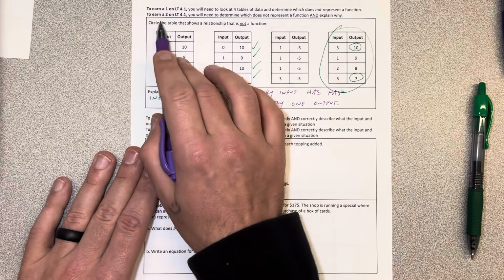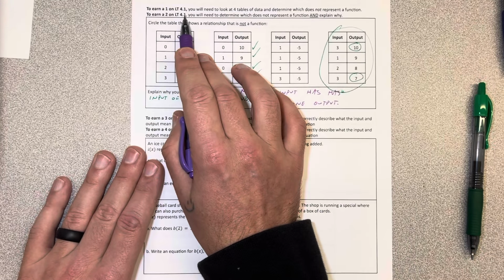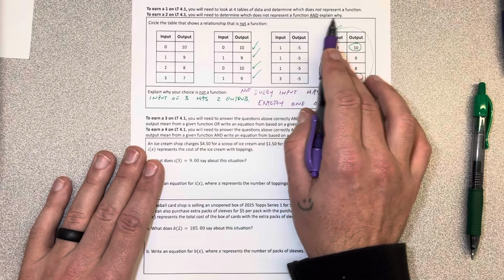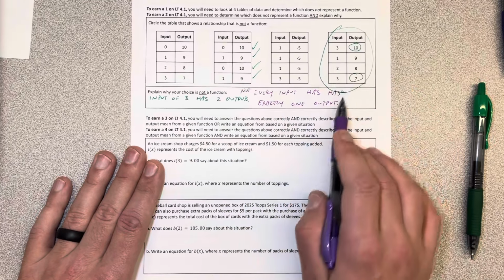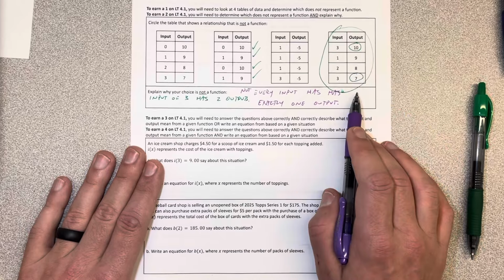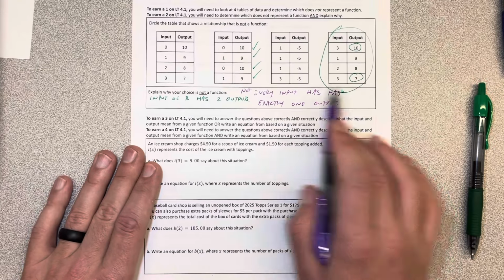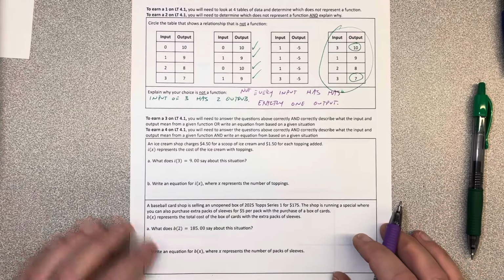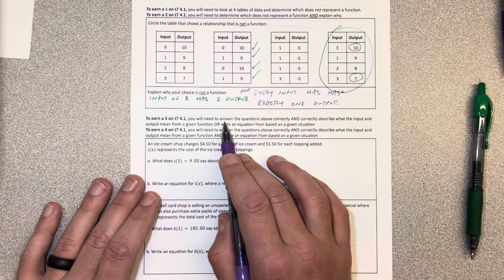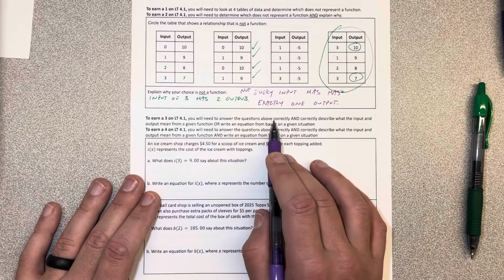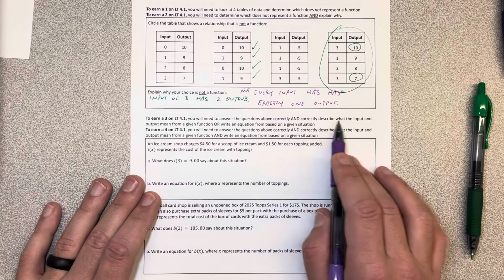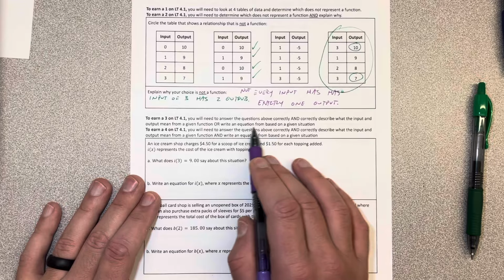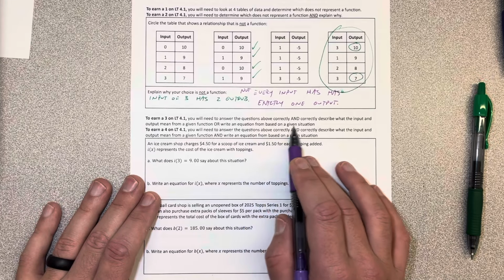Now, notice here, it says to earn a 2 on Learning Target 4.1, you'll need to determine which does not represent a function and explain why. We did that. If you can do this on your upcoming exam, you will earn a 2 for Learning Target 4.1. Let's keep going. Let's talk about how to earn a 3 and a 4. To earn a 3 on this upcoming exam, you'll need to answer the questions above correctly and correctly describe what the input and output mean from a given function, or write that function based on a given situation.